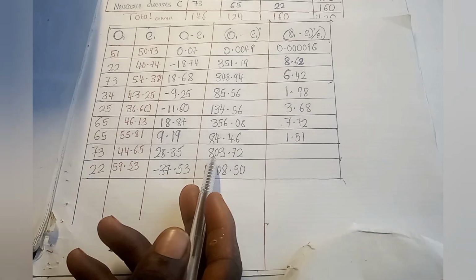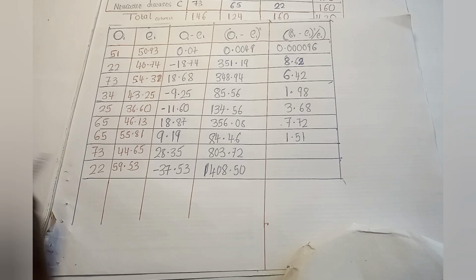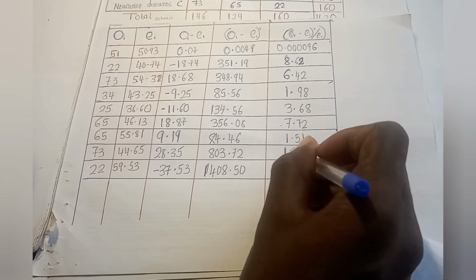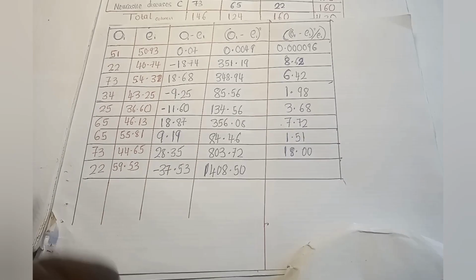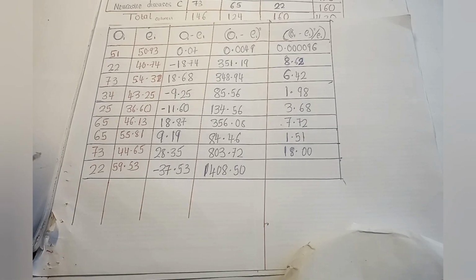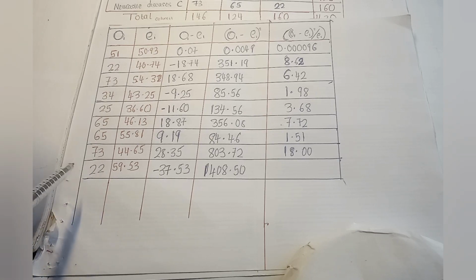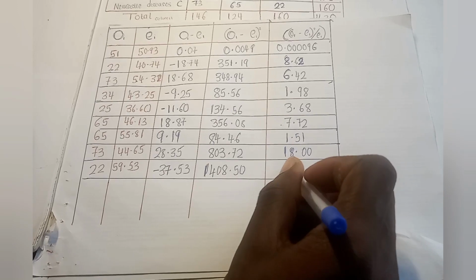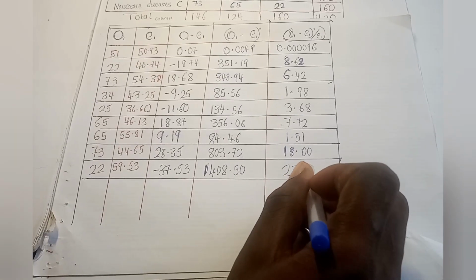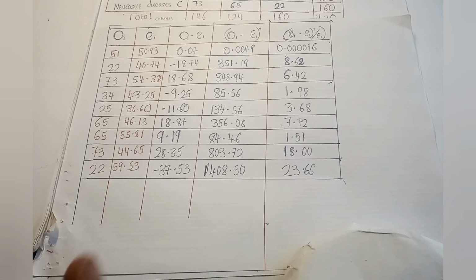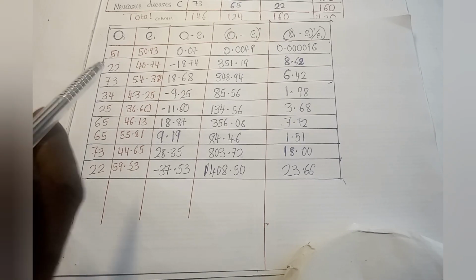So the next one is 803.72 divided by 44.65. That's 18.00. So the next one is 1408.50 divided by 59.53. That's 23.66. So that is the value of my observed minus expected value square divided by expected value.